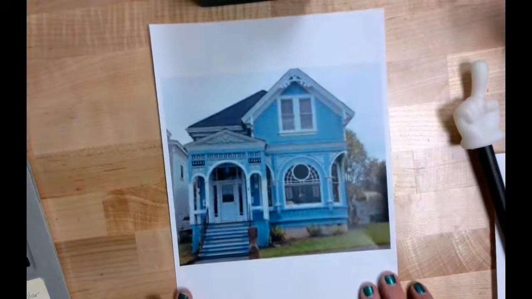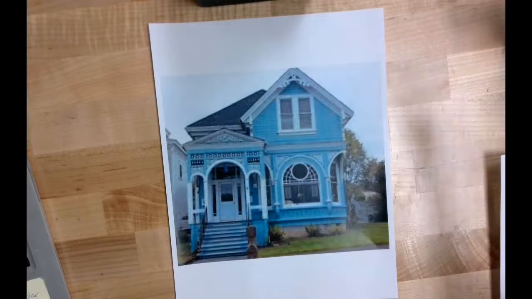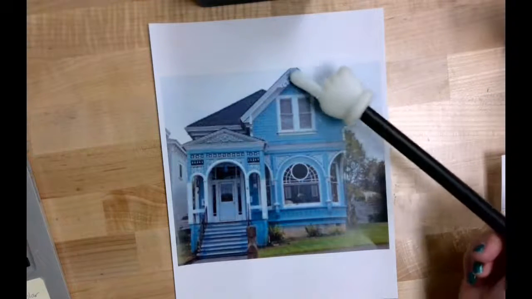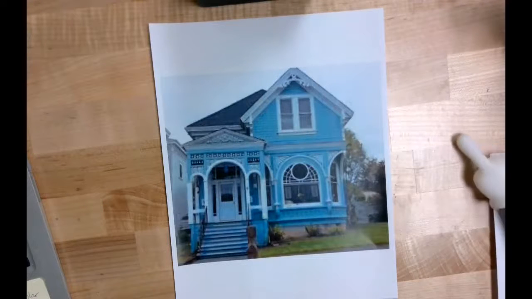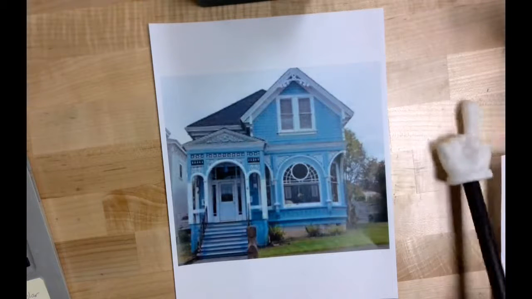I love the vibrant colors on this Victorian style home. And then the fancy archways and windows. Once again, more of that gingerbread style trim work on the roof lines. And some stonework around the base of the house.